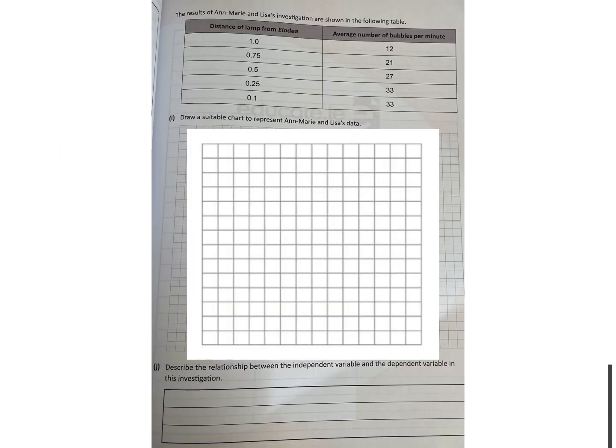Now, this is only part of an exam question, because we would have seen a very similar question a couple of minutes ago when we were looking at the photosynthesis ones, but this one is slightly different because we actually have to draw a chart to represent the data. So the results of Anne-Marie and Lisa's investigation are shown in the following table.